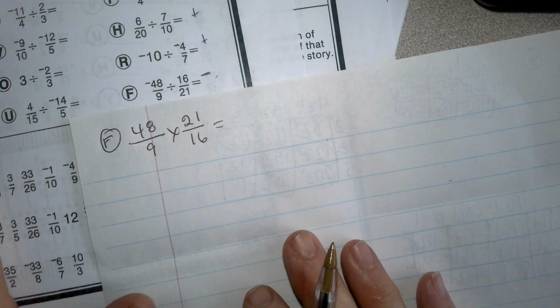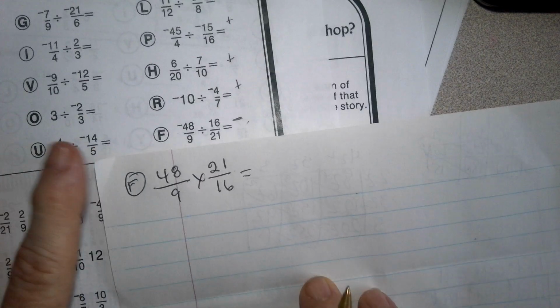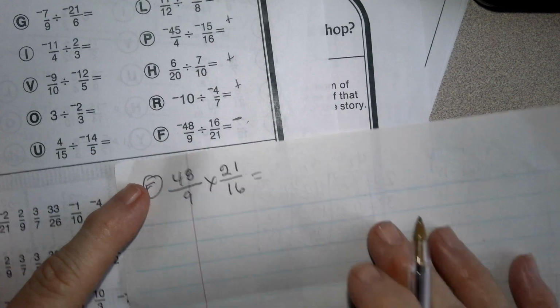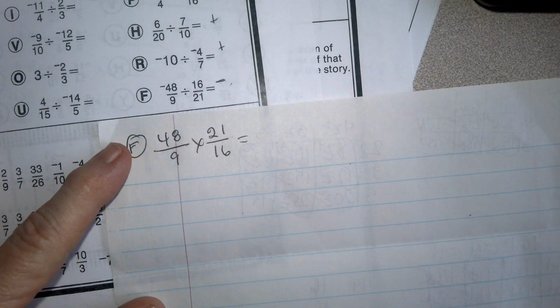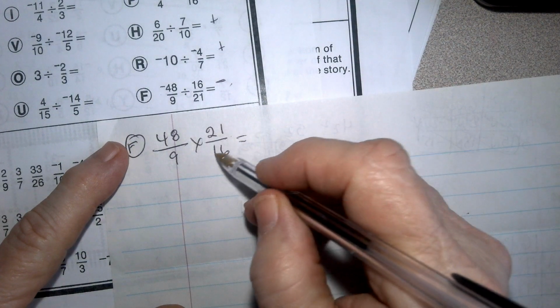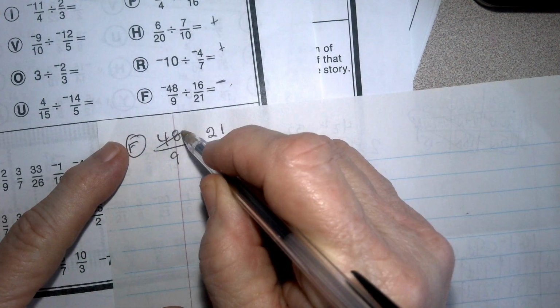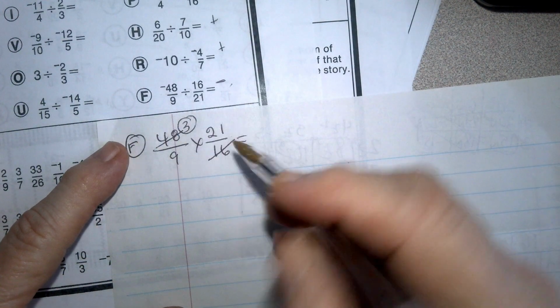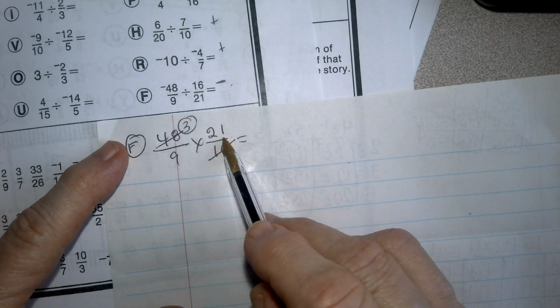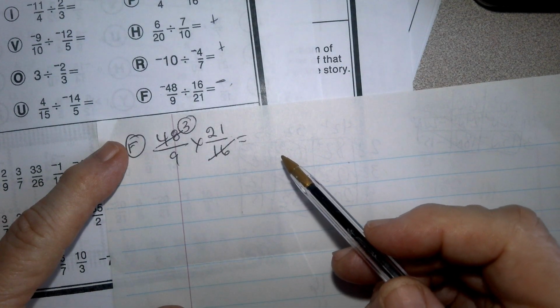I think we're going to use the other paper. Don't do any work on here. Now, does 16 go into 48? Yes. How many times? It goes in 3 times. What goes into 9 and 21?